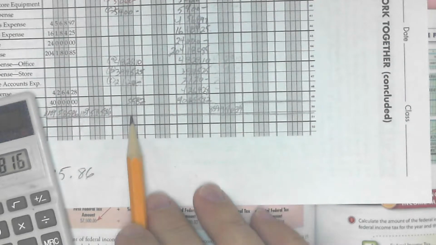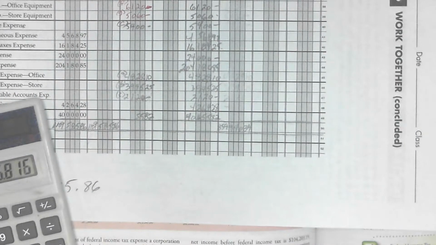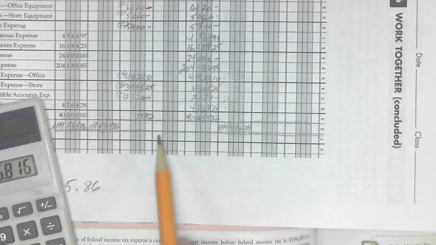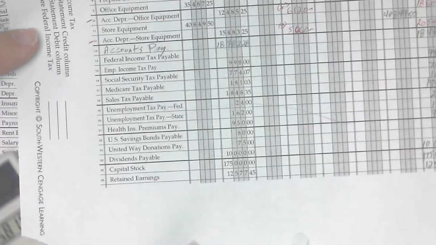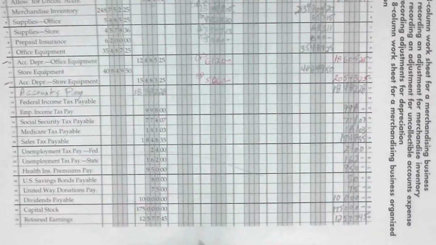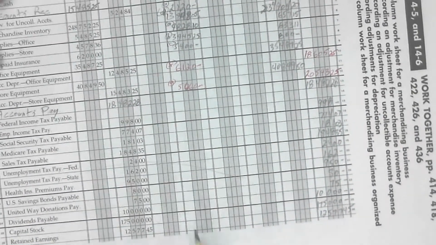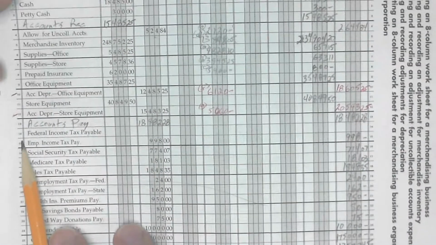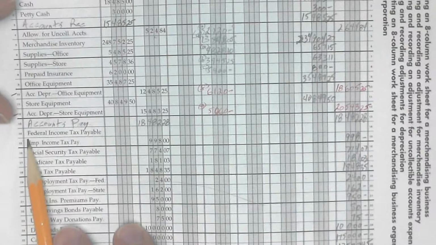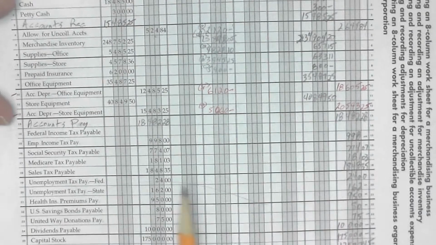But also on our adjustments, we made a debit entry. So we've got to make a credit entry. Remember, both of these columns are going to be equal. So we're going to go back to page 1. And up here where it says on line 14 for federal income tax payable, you'll see that so far is blank.